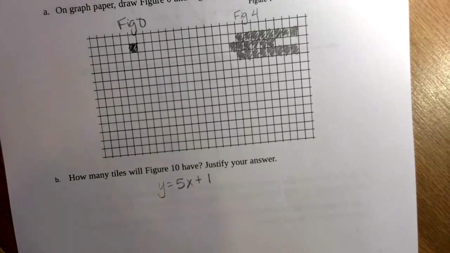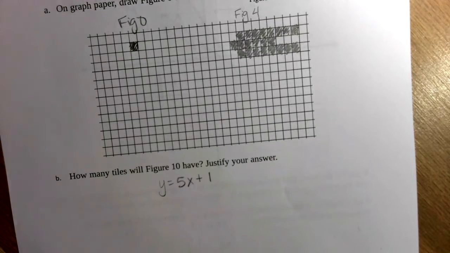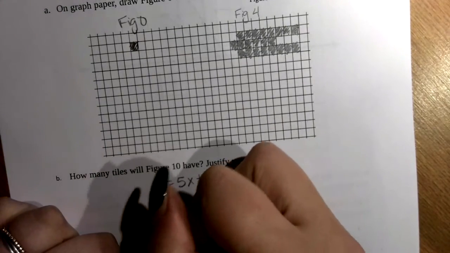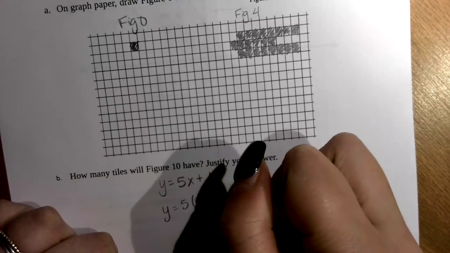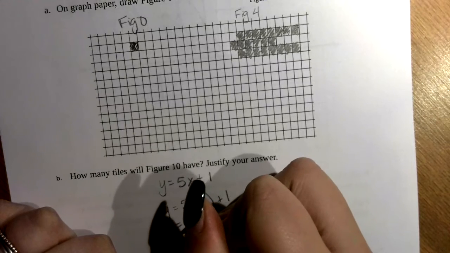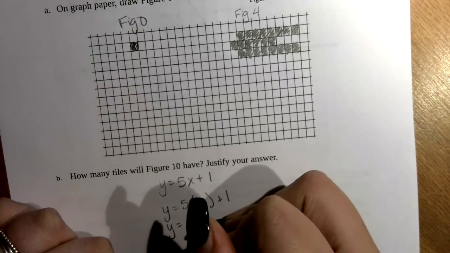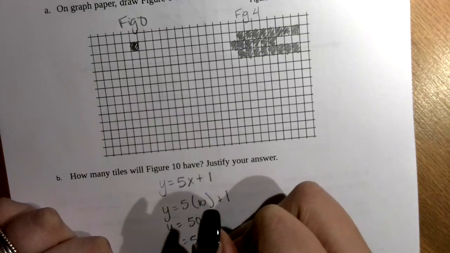Now, where do I put my figure number? Well, my figure number always represents the x number. So I'm going to plug in my 10 for x, and then I'm going to solve. So y equals 5 times 10 plus 1. Going ahead and solving, doing my multiplication first: 5 times 10 is 50, plus 1 more equals 51.